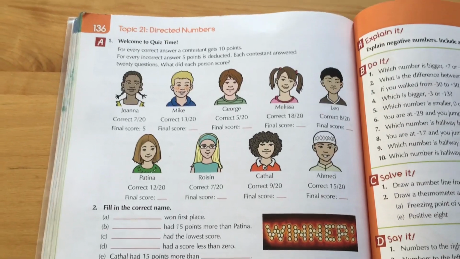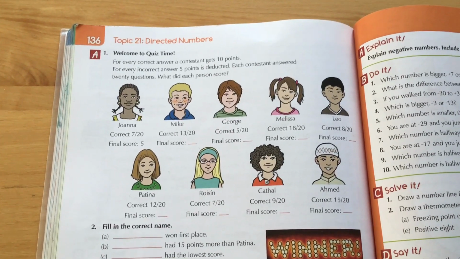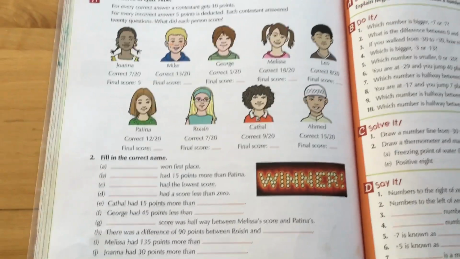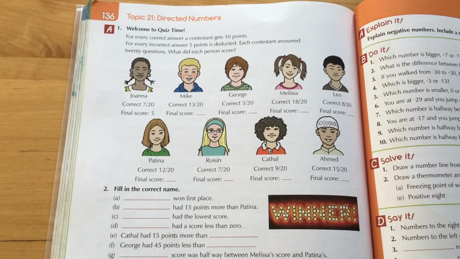So you have to decide what Mike, George, Melissa, Leo, Patina, Roisin, Carl and Amit scored. And remember, 10 points for each correct one, minus 5 for each incorrect one.